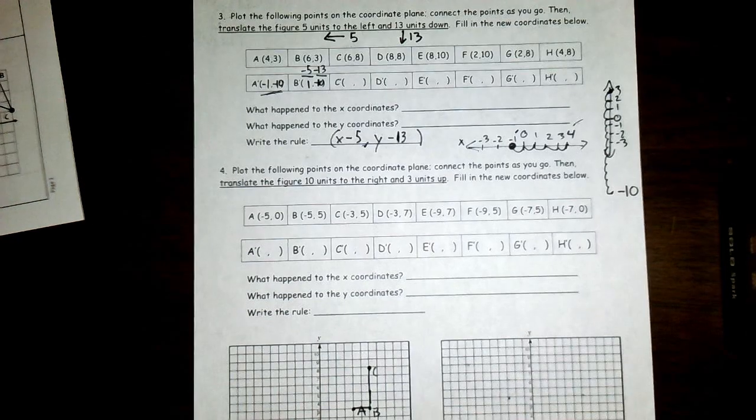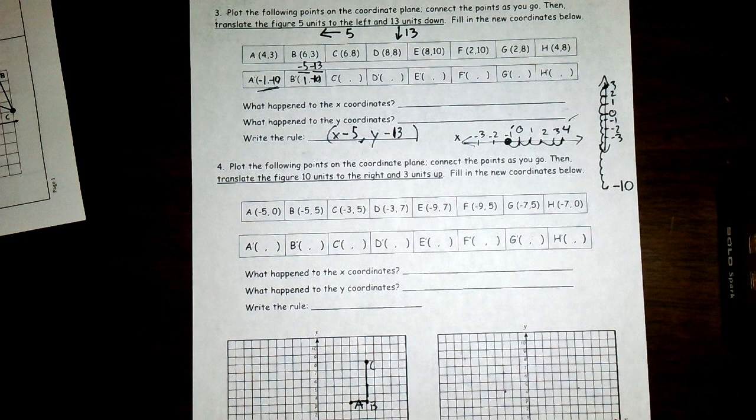Okay. I'm going to have y'all work on this now. Probably about 20 minutes to finish all this for everybody. And then we will do a Kahoot, and then we'll take our quiz next period.